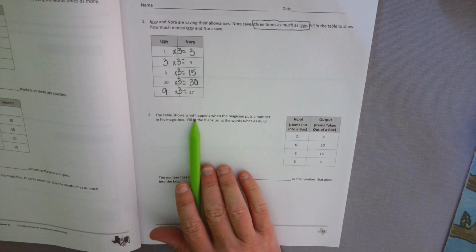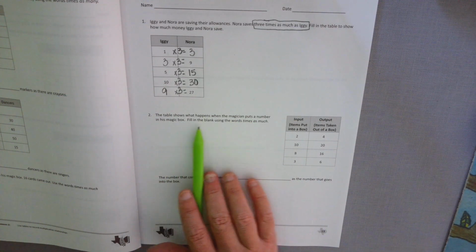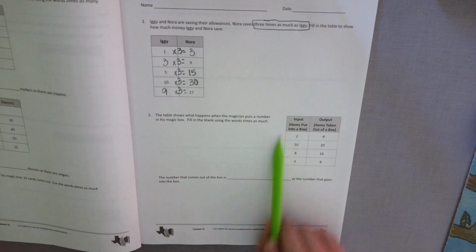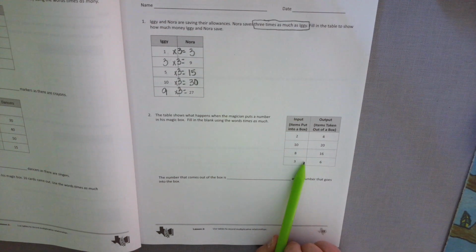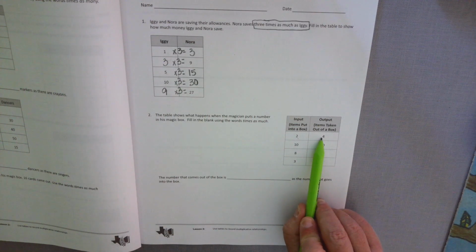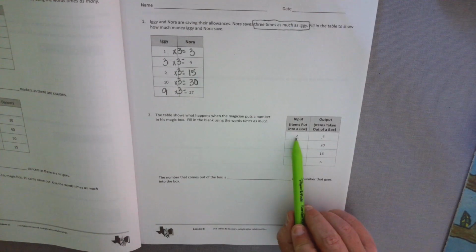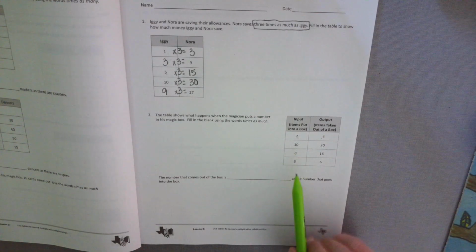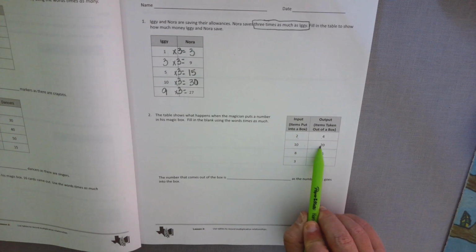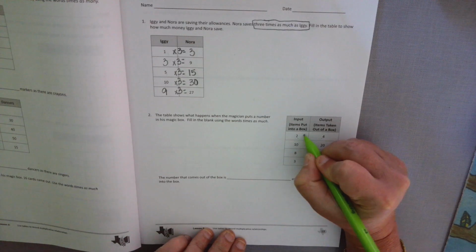All right. Now on this next one, the table shows what happens when the magician puts a number in his magic box. Fill in the blank using the words times as much. So I want you to look at this, okay? This is all complete. We're just trying to find the rule. Well, what can I do to a 2 to get to 4? Well, I could add 2, but remember the rule has to work all the way down. Well, is 10 plus 2 20? No. So it can't be plus, so it's got to be times.